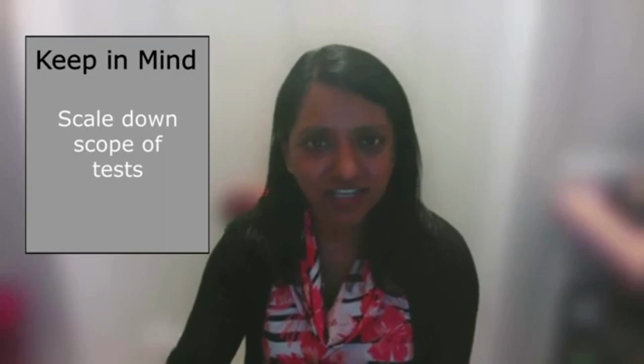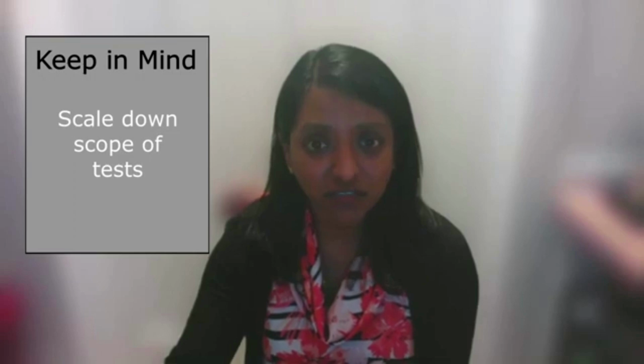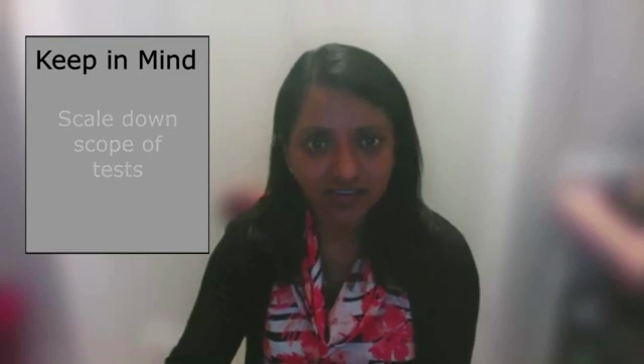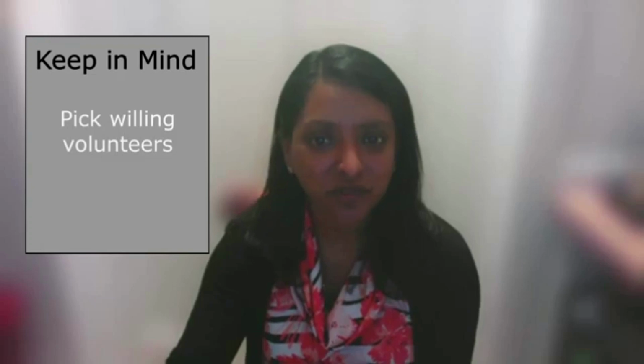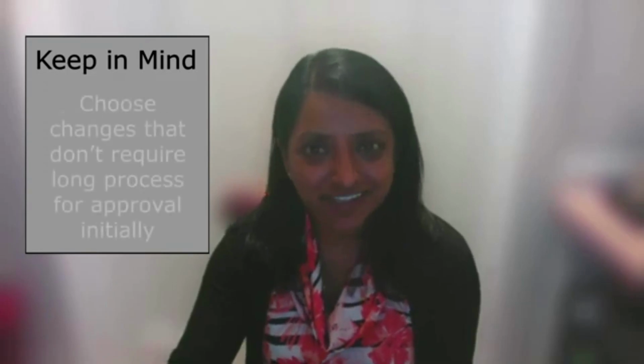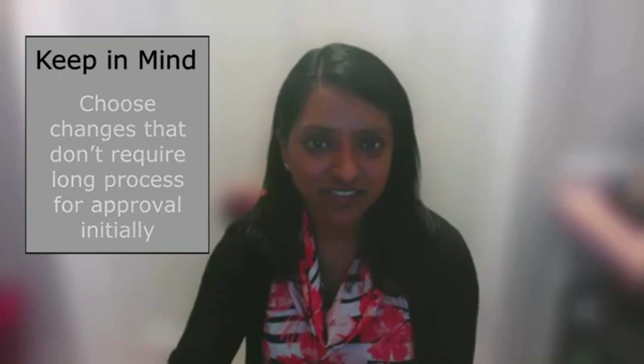Scale down the duration of the test, 1 day instead of 1 week, 1 week instead of 1 month, 1 shift instead of all shifts. Pick willing volunteers. Work with those who want to work with you and who will give you honest feedback about what worked and what didn't. Avoid the need for consensus, buy-in, or political solutions, especially in the early testing phases.